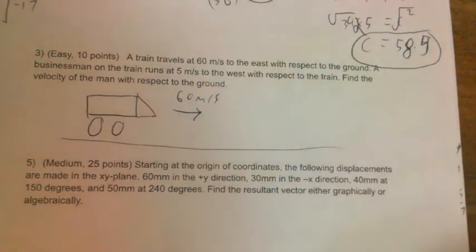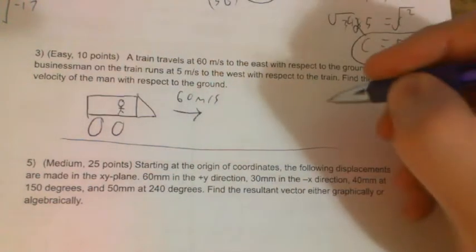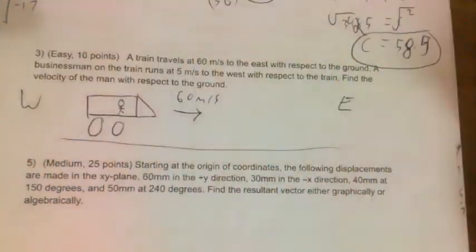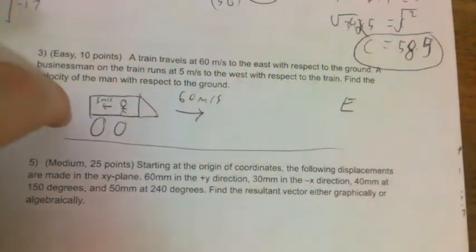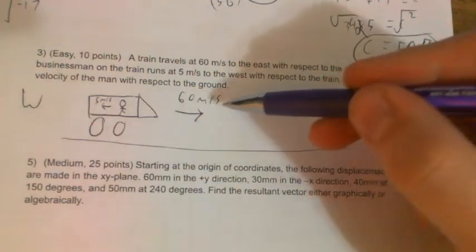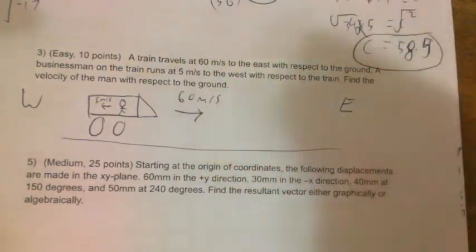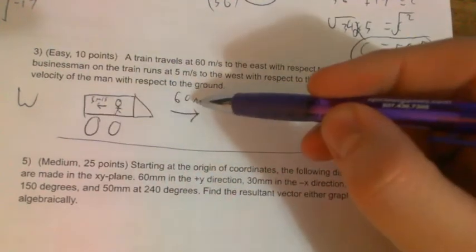So we have a businessman on the train. That's east. This is west. He's moving 5 meters per second to the west with respect to the train. So what that means is relative to the train, right? Him and everything on the train is moving at 60 meters per second this way, right? So if he's moving in the train, that means that he's moving at 60 meters per second.